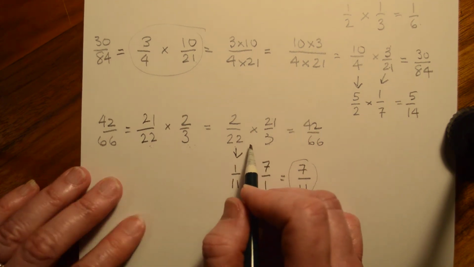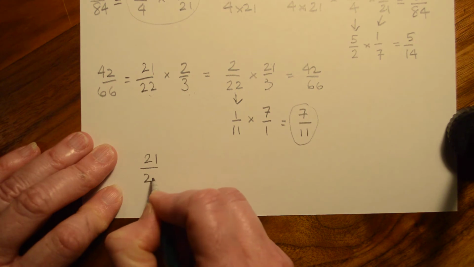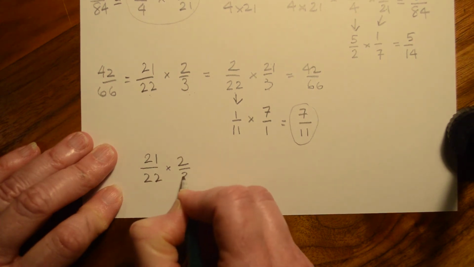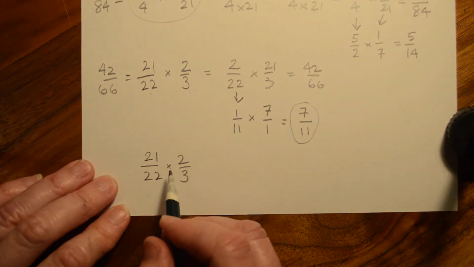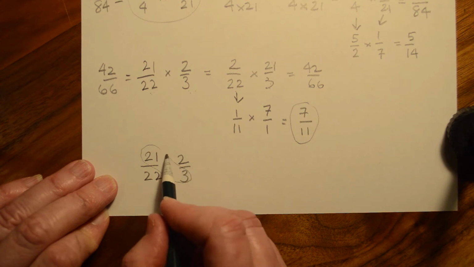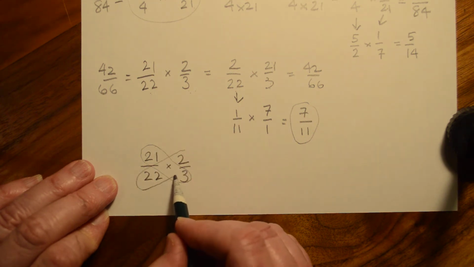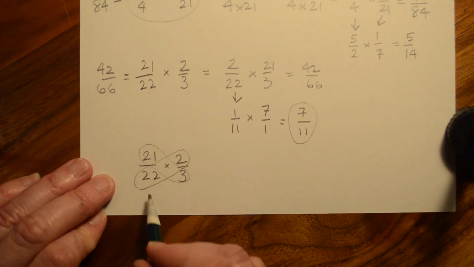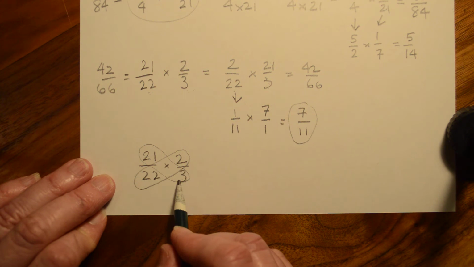But here's the other way that we're going to do it. And let me do this problem one more time. 21/22 times 2/3. Instead of having to do the flipping around part, let me just say, well, if I did flip them around, this would be one fraction, and this would be the other fraction. And I would say, if I switch them, would this fraction reduce? Yeah, it actually would. 21 and 3 both share a common factor.